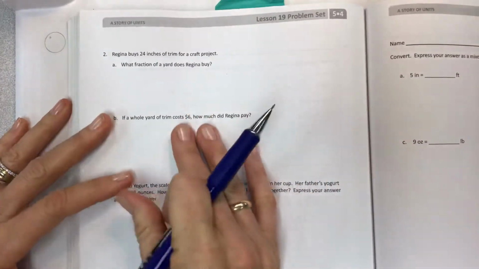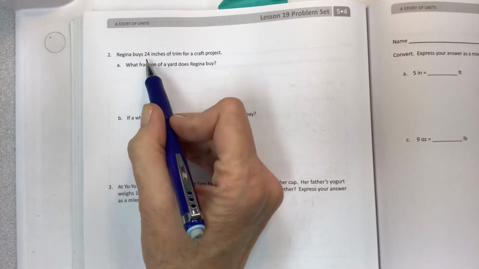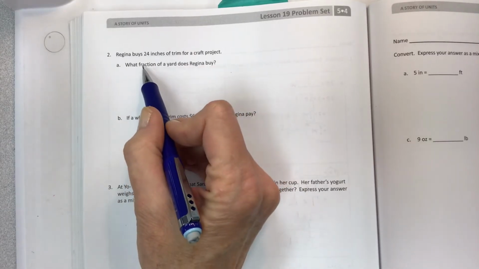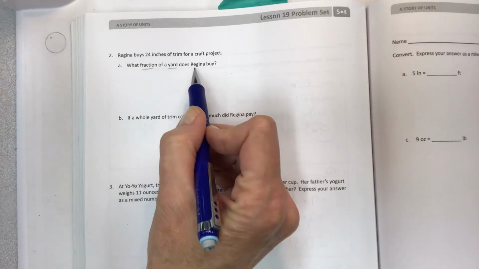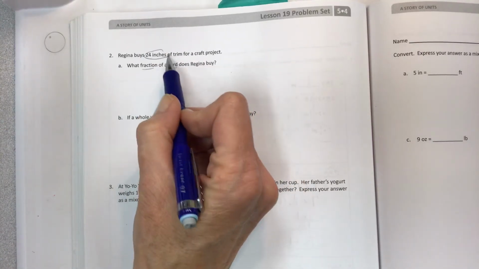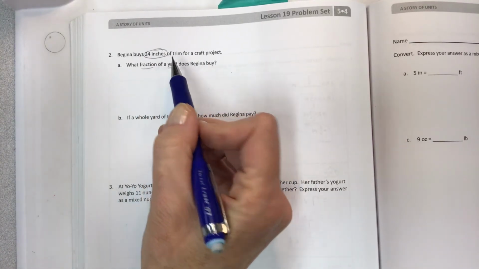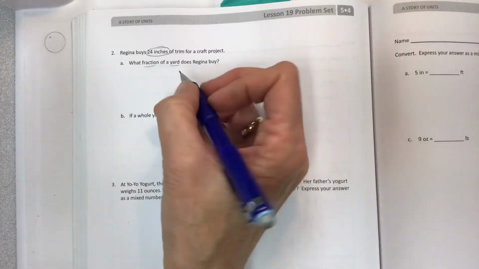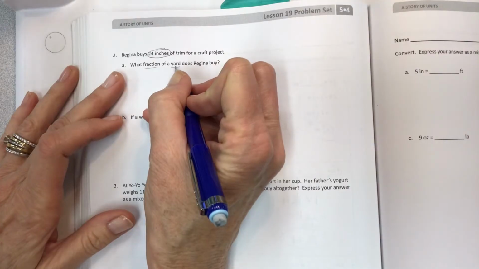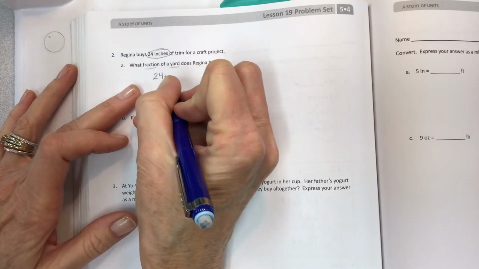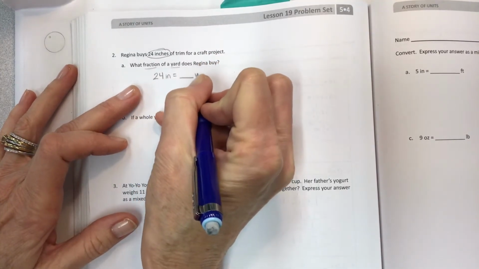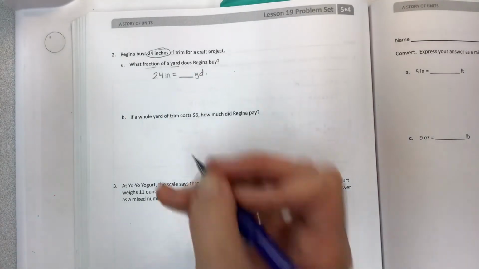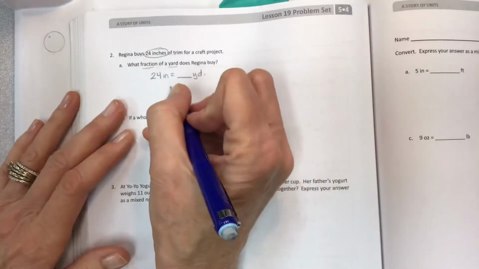All right, let's do the word problems now. Regina buys 24 inches of trim for a craft project. What fraction of a yard does Regina buy? So we have this many inches, okay? And again, you have to have page 167 handy in case you forgot. But what fraction of a yard? So we're converting inches to yards. Don't know, so set it up so that you can do your formula.